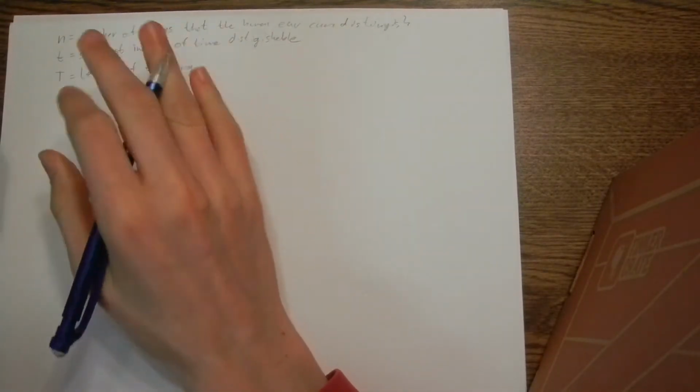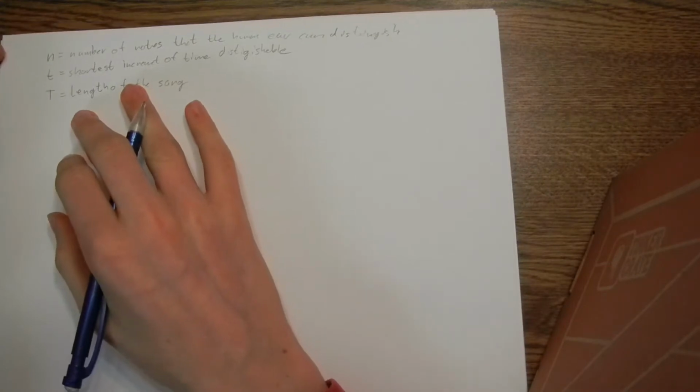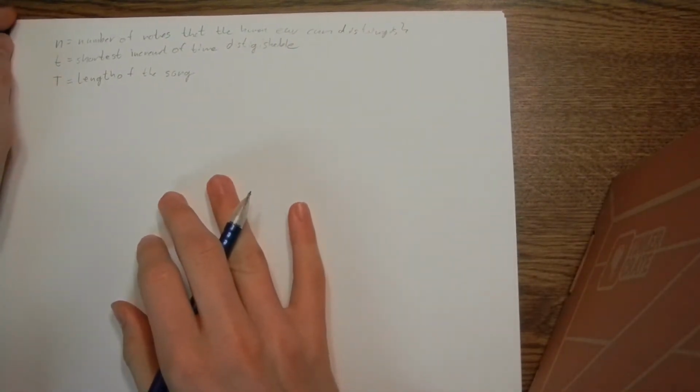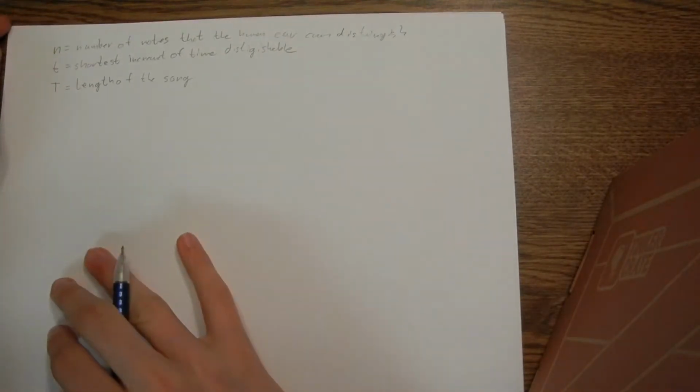So we're just going to be dealing with one length of the song at any given time, for now anyway. Next page or whatever, we'll deal with multiple songs, or multiple lengths of songs.